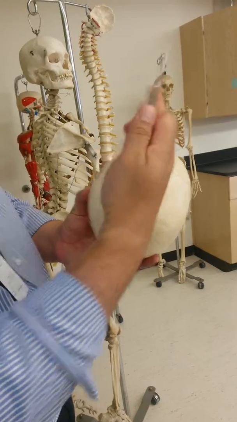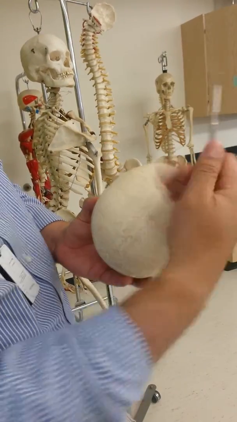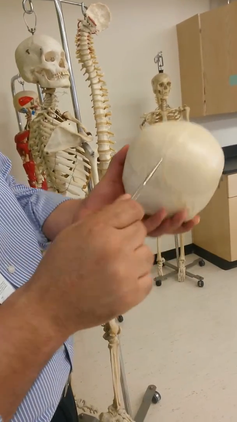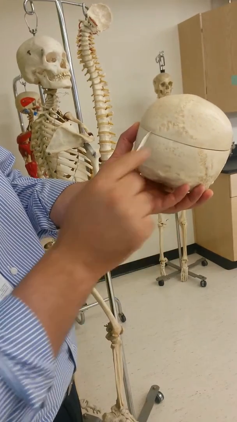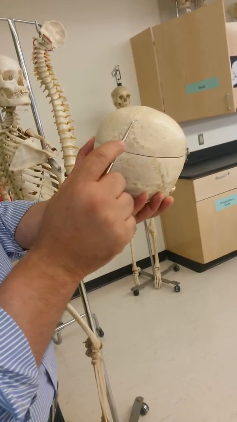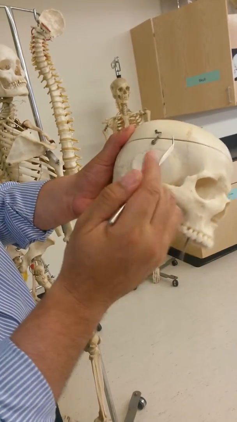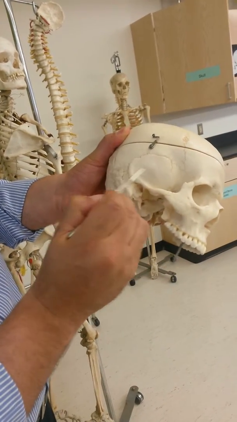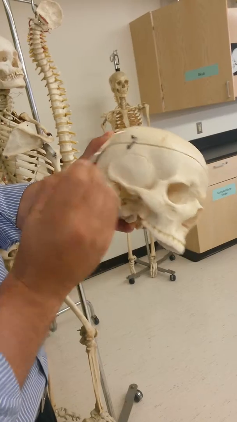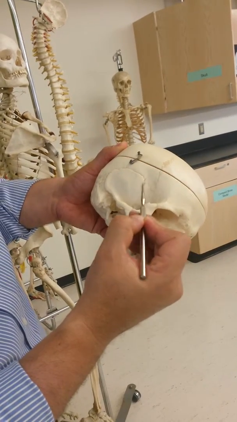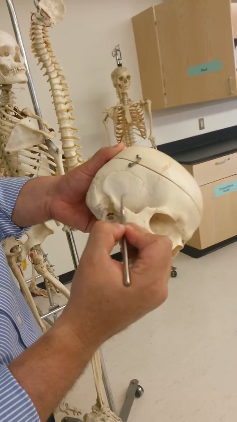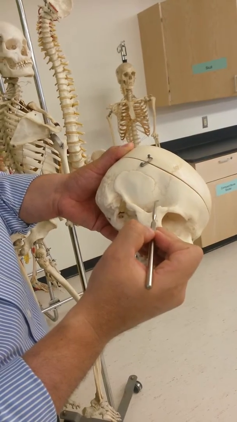So this is coronal, this is sagittal, and this one looks like a lambda, so this is the lambdoid suture that separates the 2 parietals from the occipital. This is called the squamous suture, which separates the temporal bone from the parietal, and this one is called the temporosphenoidal suture, which separates the temporal bone from the sphenoidal bone.